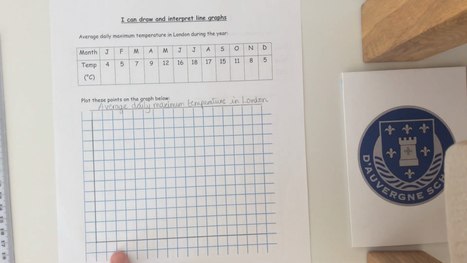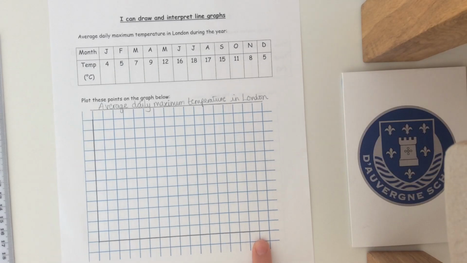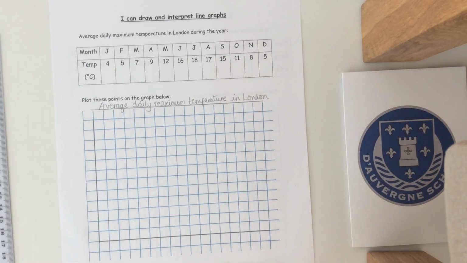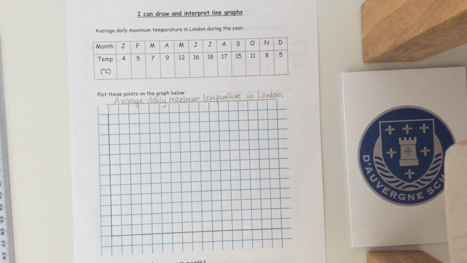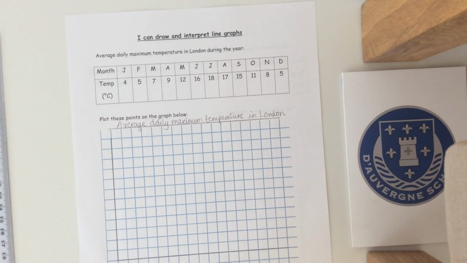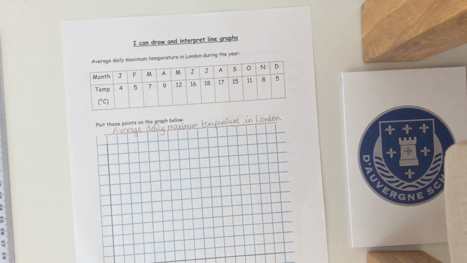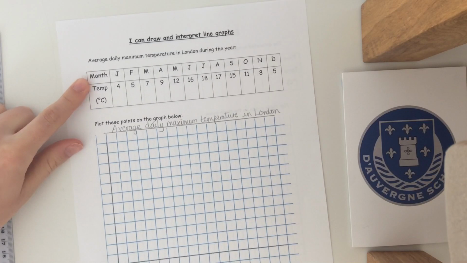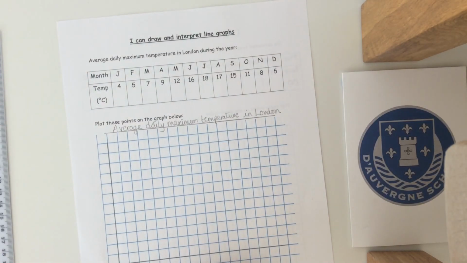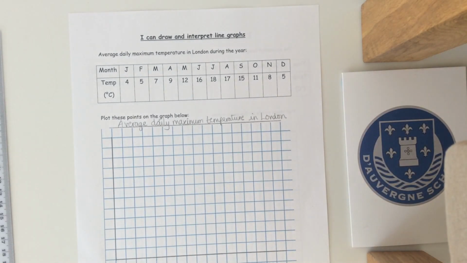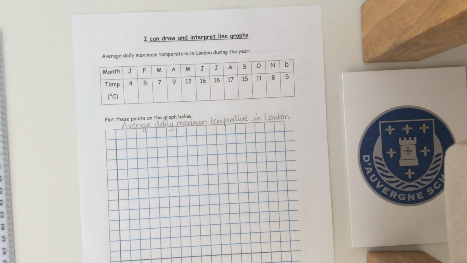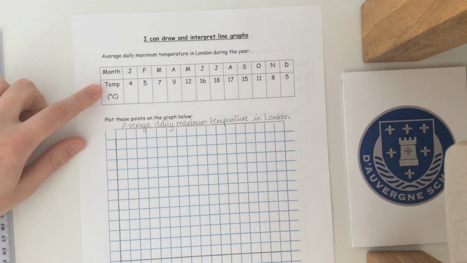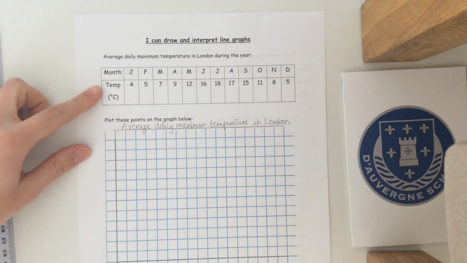So my x-axis, my horizontal, it's normally the non-numerical data that sits on that axis. Can you tell me from the information in our table what we're going to plot along our x-axis? Our non-numerical data is the months of the year. Okay, so at the bottom I'm going to label it months. And my y-axis, my vertical axis, is going to be temperature, the numerical data.